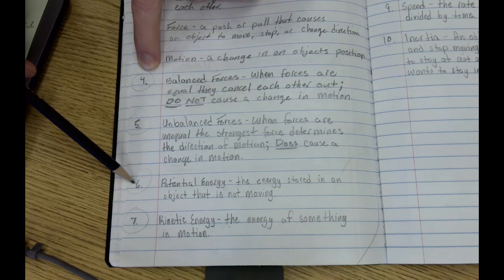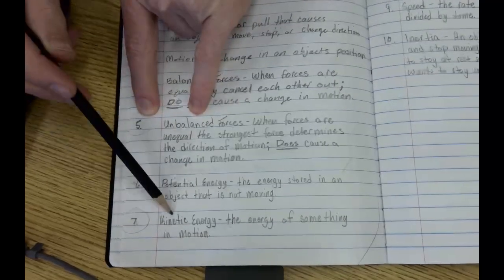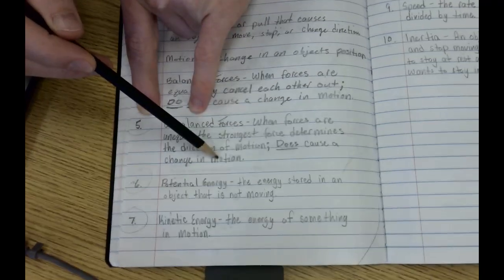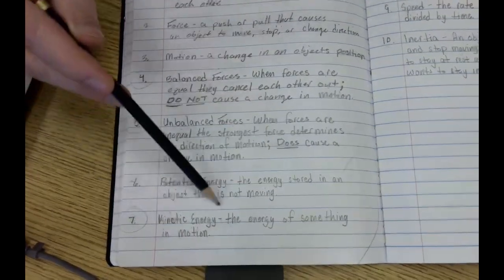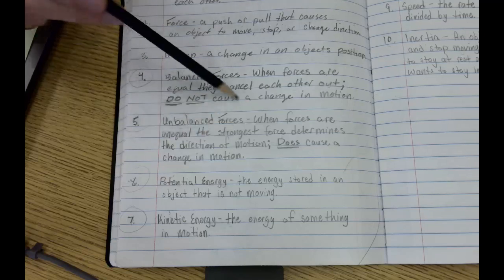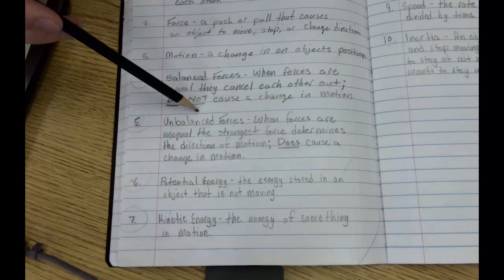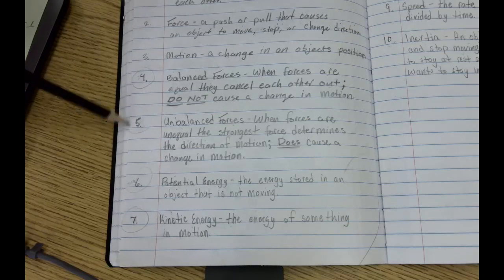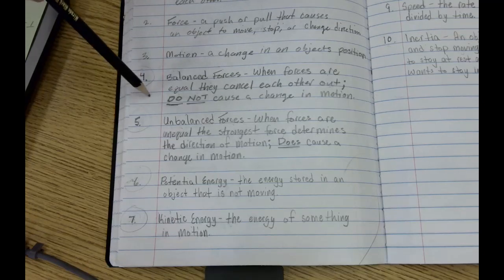All right, so which two can be used to describe something that is moving or is in motion? Well, it'd be the other two. Number 5, unbalanced forces, and number 7, kinetic energy. Unbalanced forces do cause a change in motion, causes movement. Kinetic energy is the energy of something in motion. So kinetic energy deals with movement, and unbalanced forces deal with movement. If something has kinetic energy, it is because unbalanced forces are acting on it. So, not moving, not moving. Moving, moving. All right. Know these words starting now.